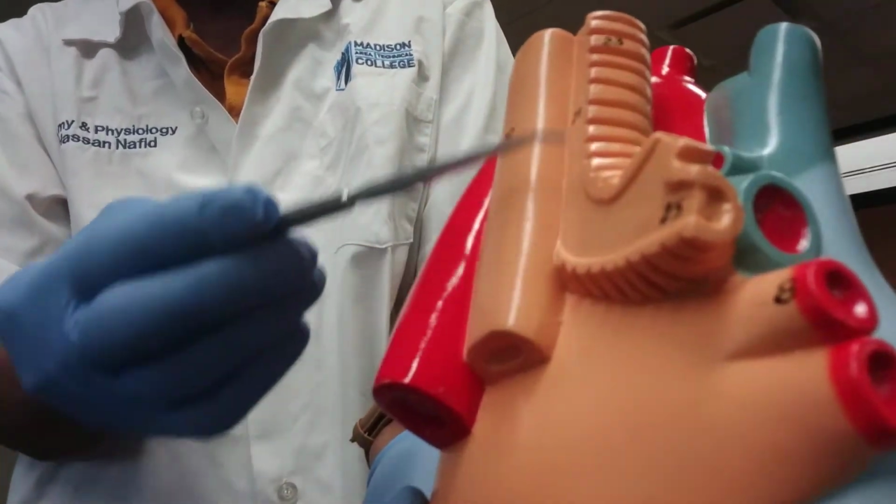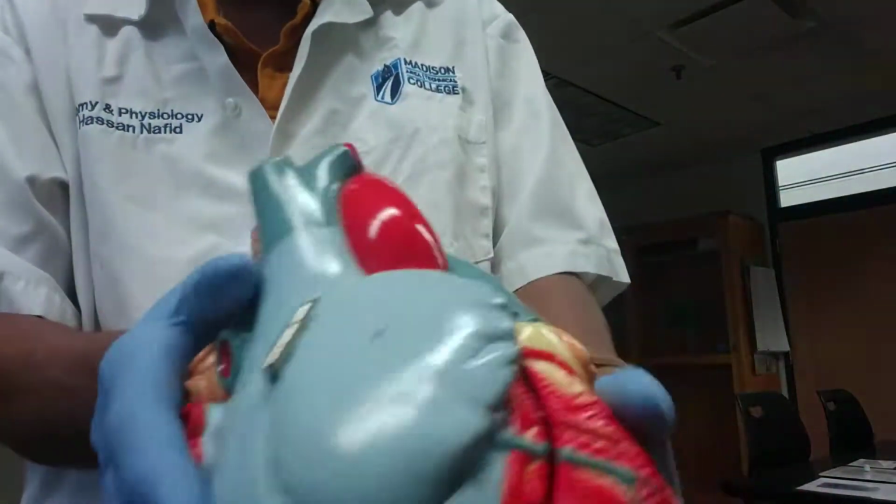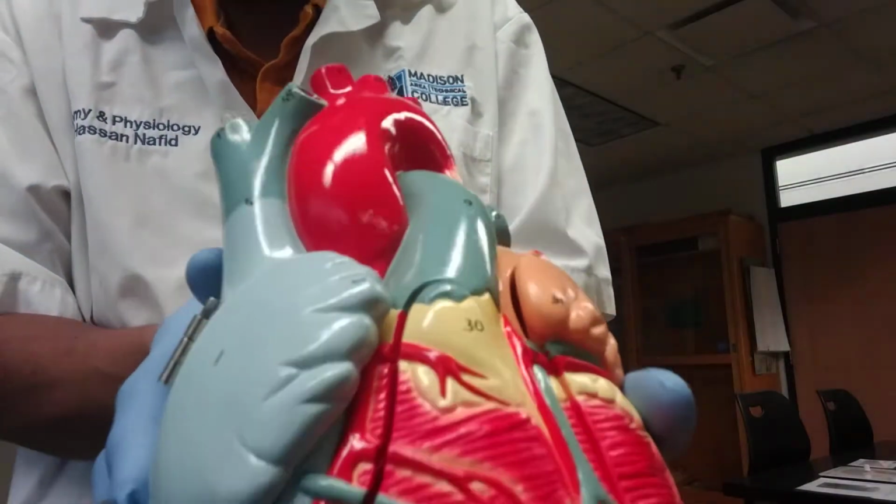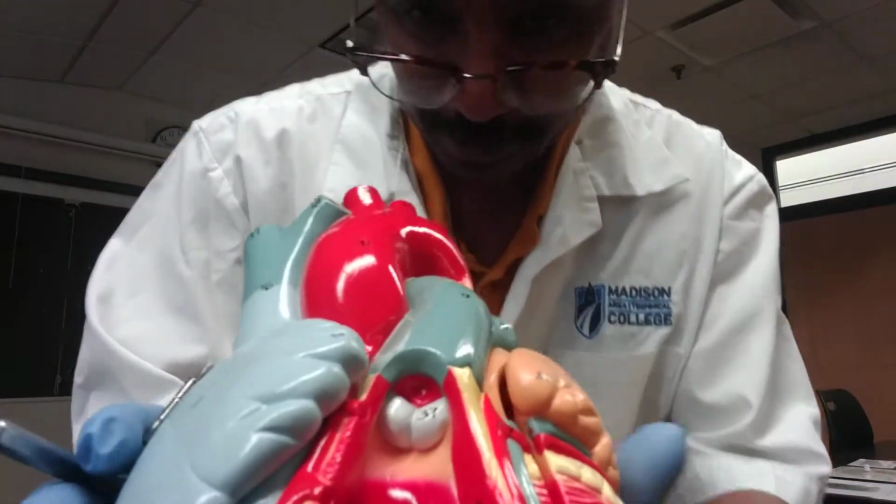Behind the heart, if you see, that is the trachea and the other structures. So the heart is located a little bit more anteriorly to the aorta. The heart is located in the space between the two lungs that is known as the mediastinum, where you see the heart and the great vessels.